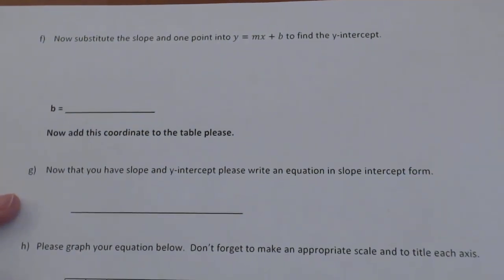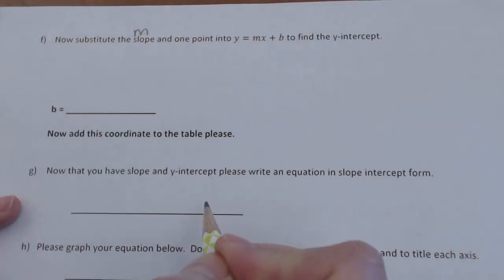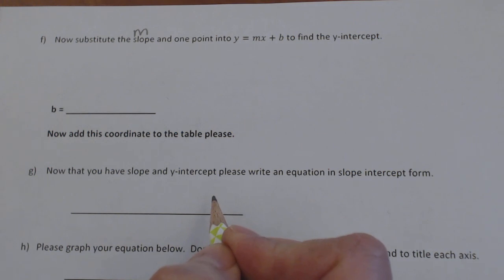Let's flip our paper over. Okay. Part F. Now substitute the slope. Now remember, slope is m. I always like to write my variables on top of the words that they mean.